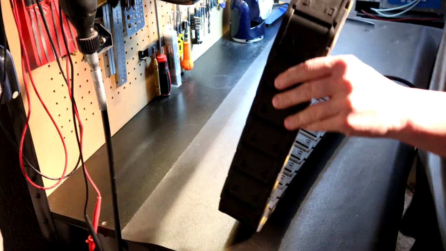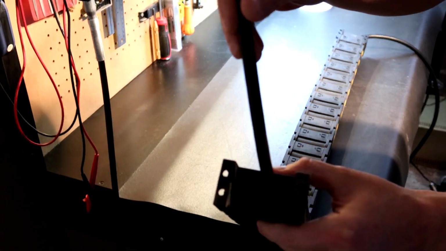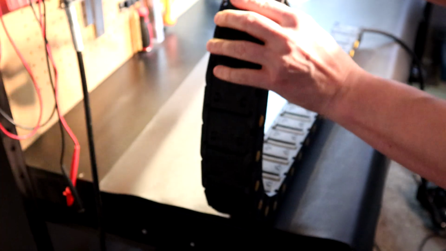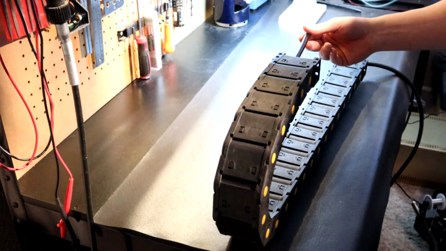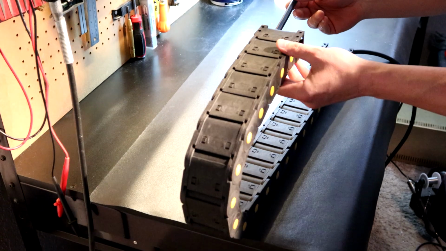Now, of course, this chain has nothing in there. It just has the one cable. But you can see how the chain wraps right around. I mean, this is not rocket science. You can definitely see the fit here.